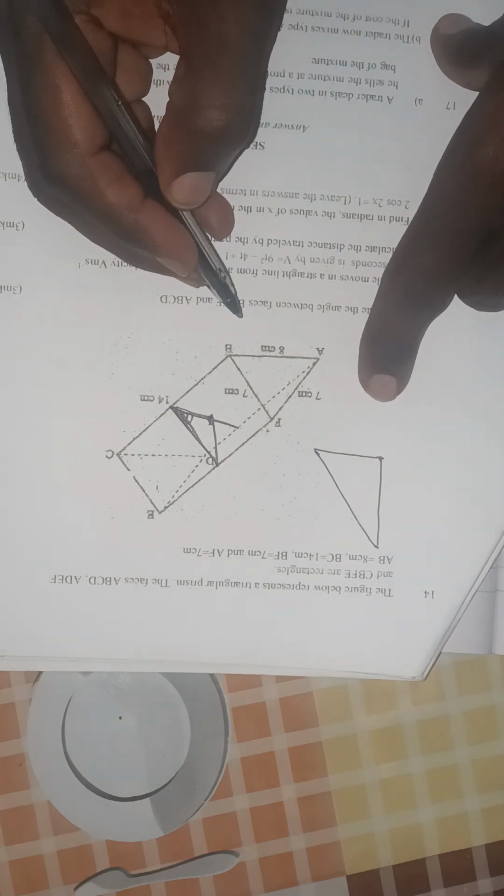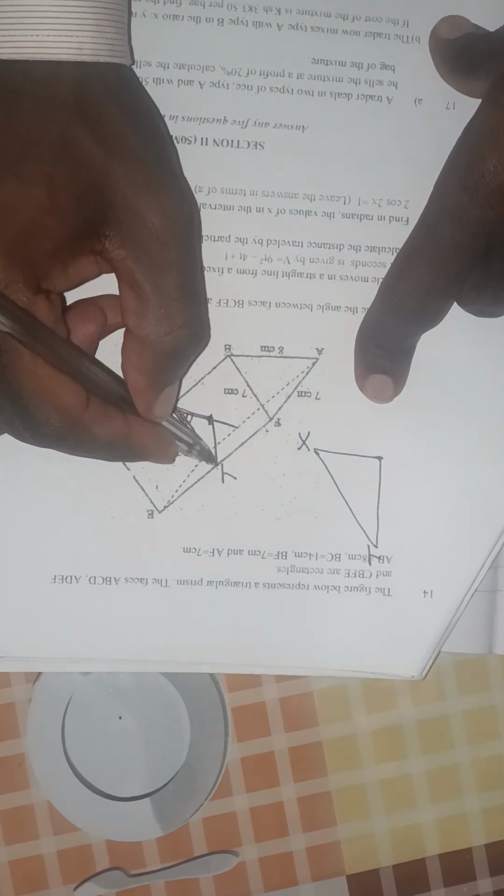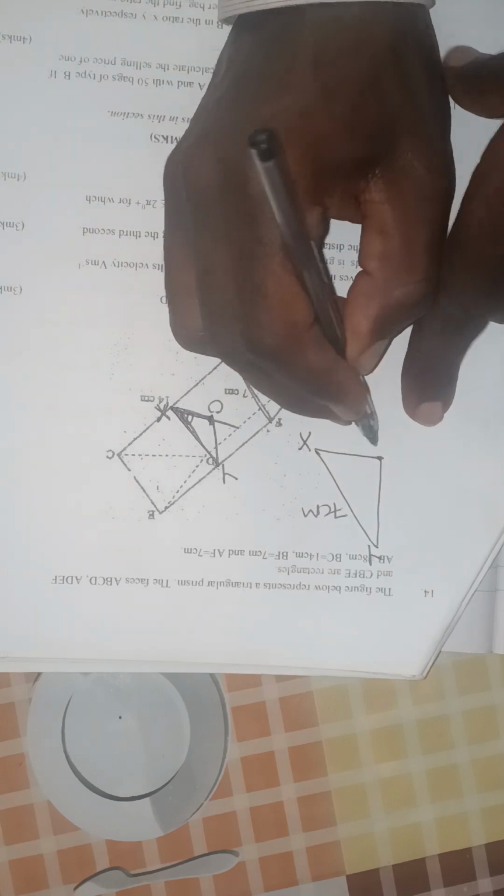We have been told that BF is 7, then that means this is also 7. I can take this as X and this as Y. So we have X, then Y. Of course, the distance XY should be equal to the distance BF. So this must be 7 centimeters. And we can pick this to be O. So I have X and then O.